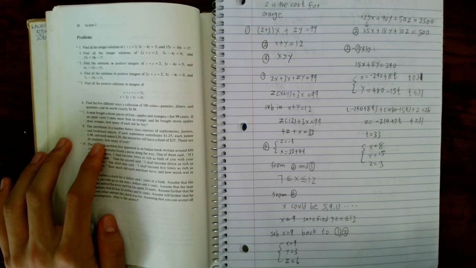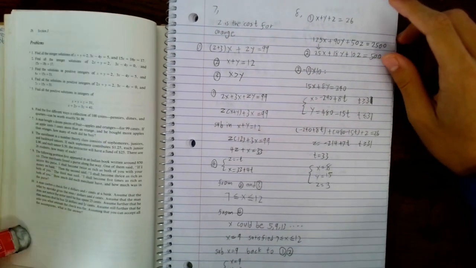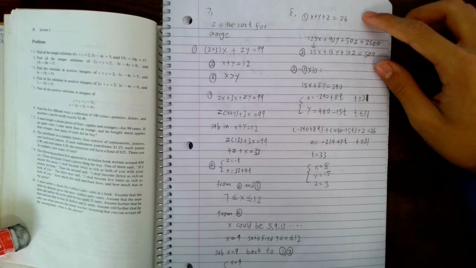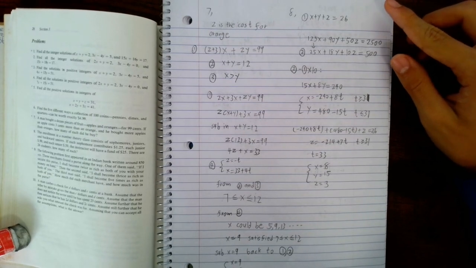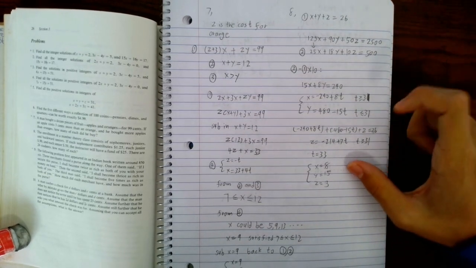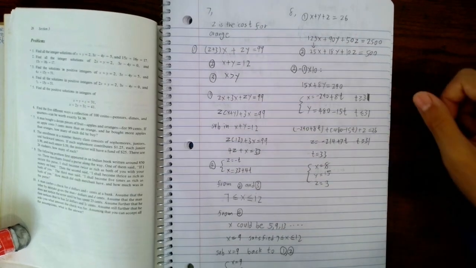There are a total of 26 students, and this is the equation. Just follow the steps that we have discussed before, and you should not have trouble getting the answer.